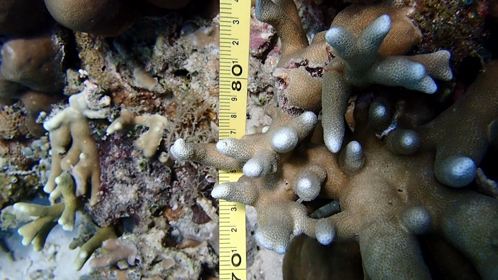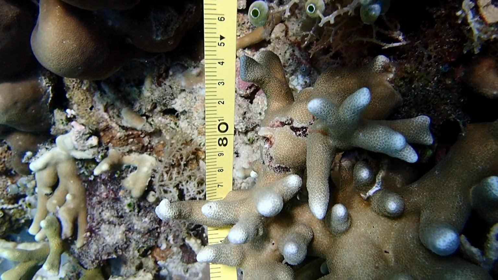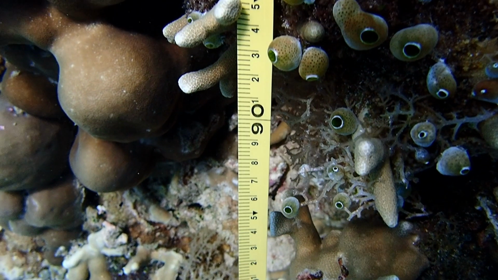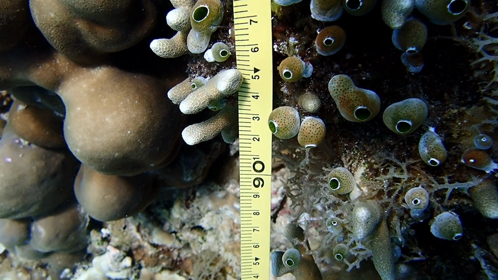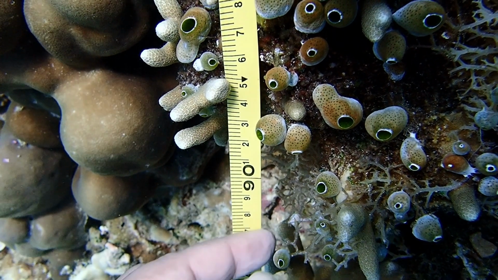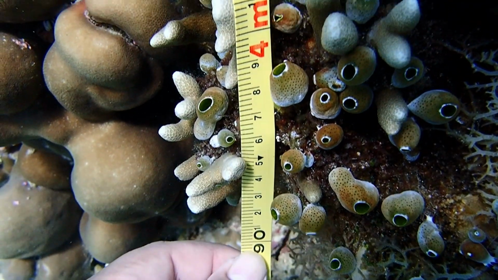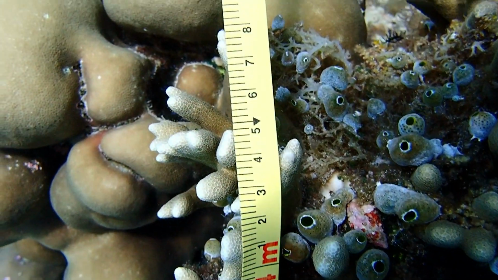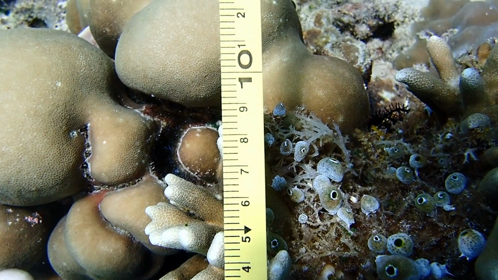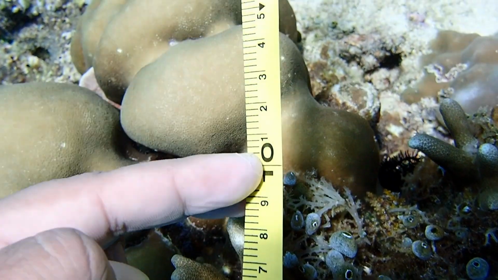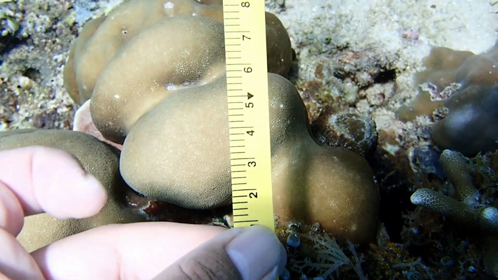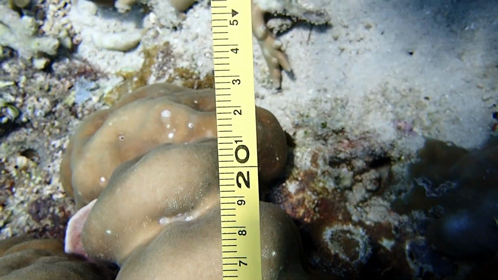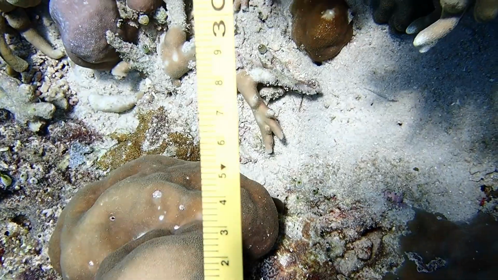An acropore submassive coral then appeared for 14 centimeters from 371 to 385 centimeters. After that, we find an acropore submassive coral with ascidians from 385 to 409 centimeters. And then encrusting coral for 17 centimeters up to 426 centimeters.